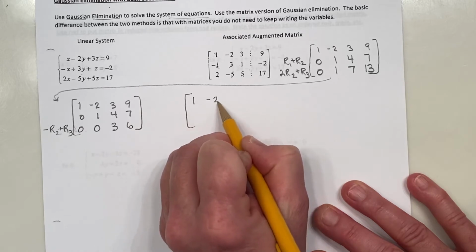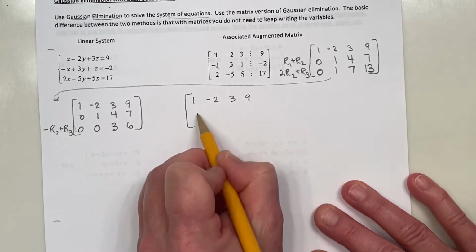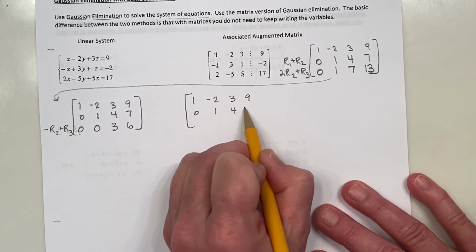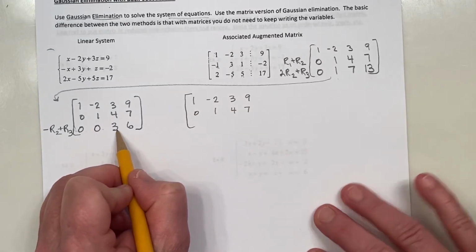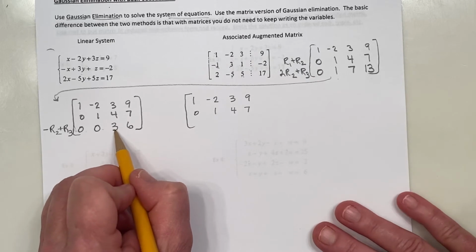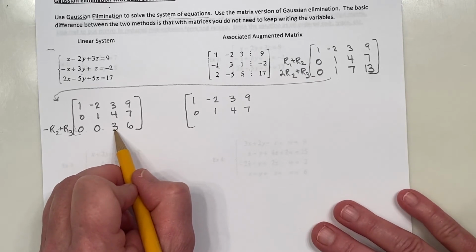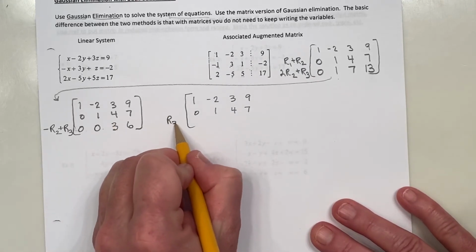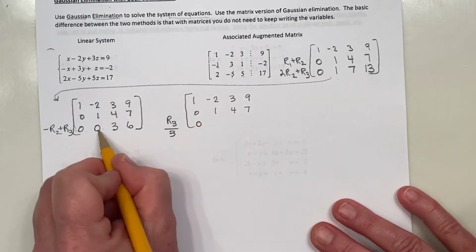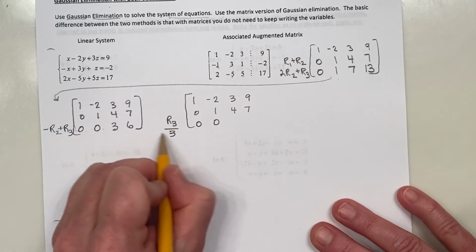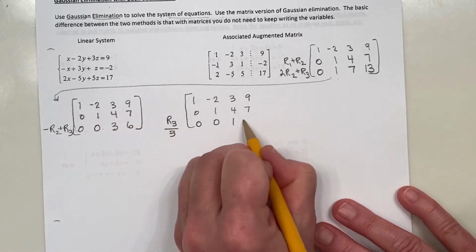Rewrite rows 1 and 2. All right, 0 is good, 0 is good. That 3 needs to be a 1. So I'm simply going to divide this 3 by 3 to get a 1. So I'm going to take everything in row 3 and divide it by 3. So 0 divided by 3 is still 0. Same. 3 divided by 3 is 1, and 6 divided by 3 is 2.